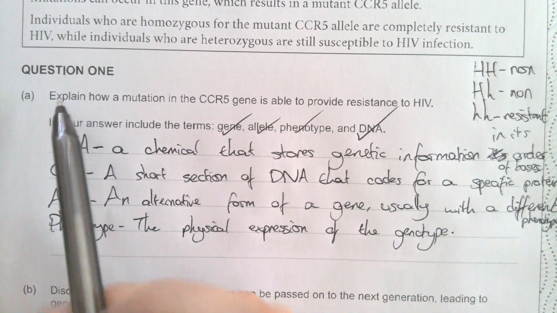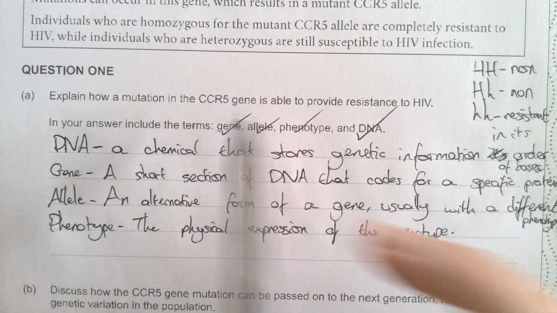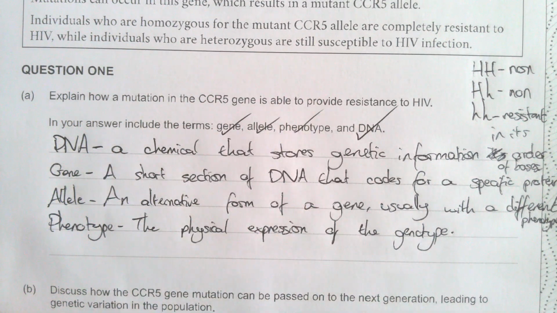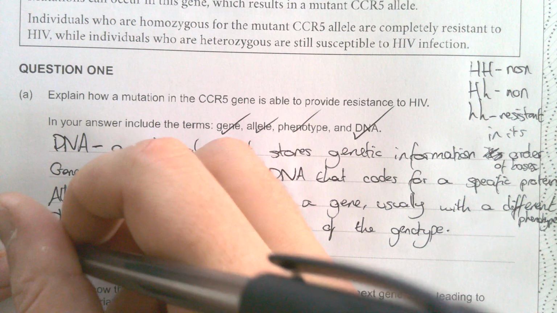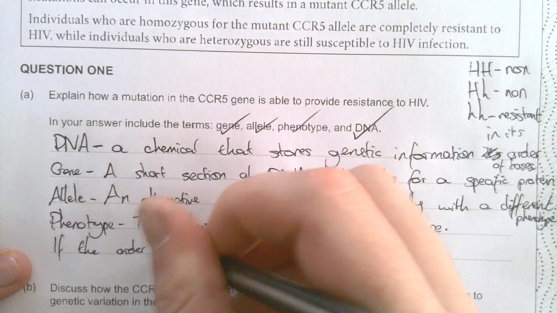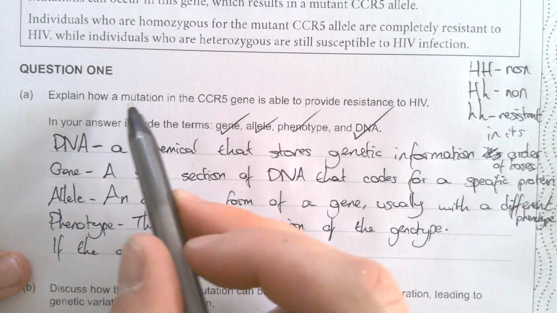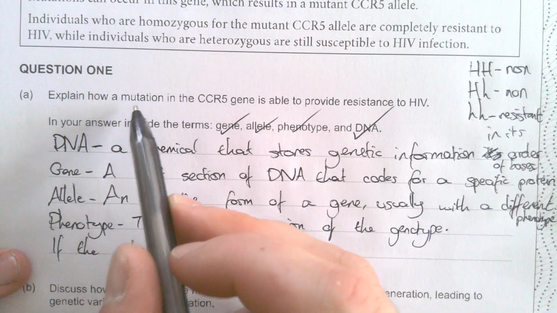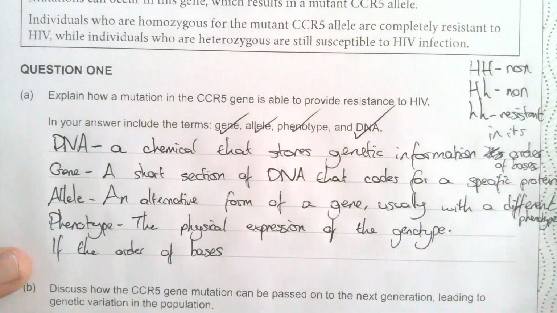Now, just quickly, the actual question was to explain how a mutation in the CCR5 gene is able to provide resistance to HIV. First of all, sorry, I'm describing what a mutation is. It doesn't make sense to talk about mutations and their effects without saying what it is, just in the same way as we've defined all these key terms.